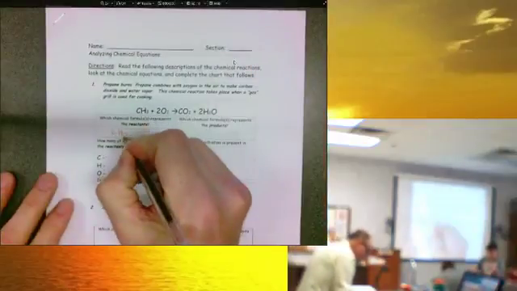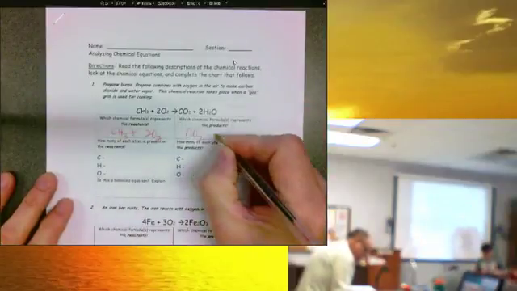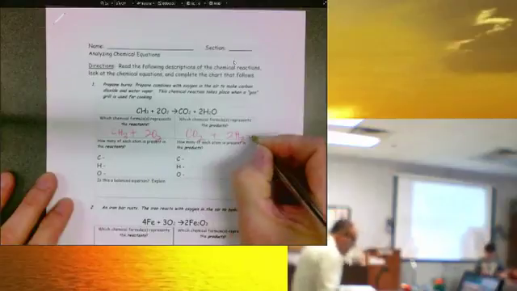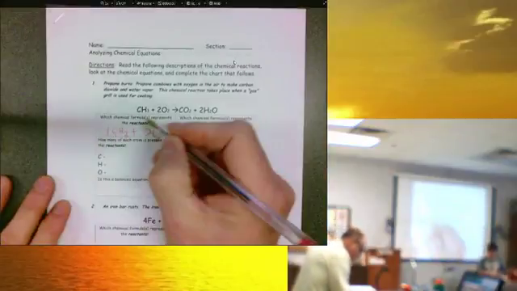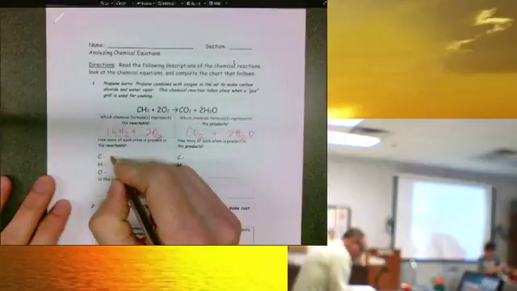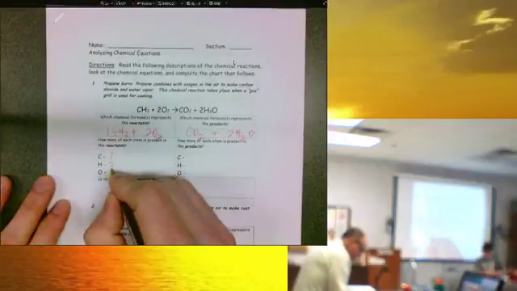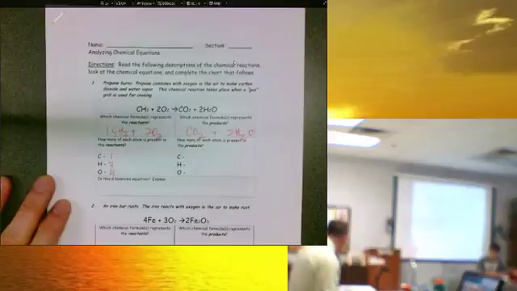Okay, so the reactants, CH3 plus 2O2. The product, CO2 plus 2H2O. I hope everybody has it out and is following along. Here we have to count, so we have to put some ones. There's one C, 3 H's, and 4 O's there. Again, that's just counting at this point.